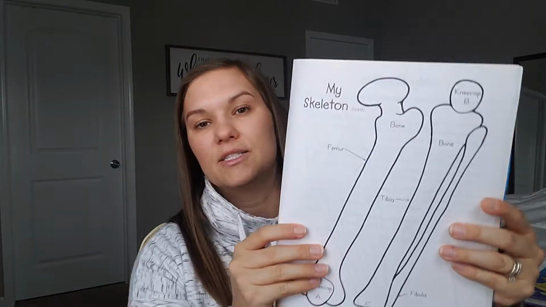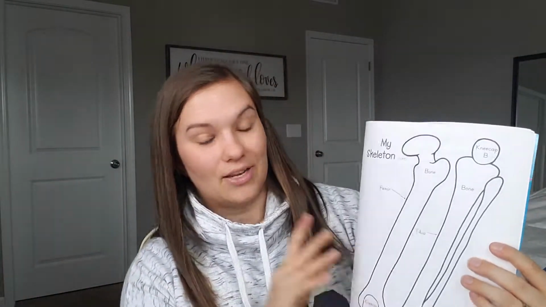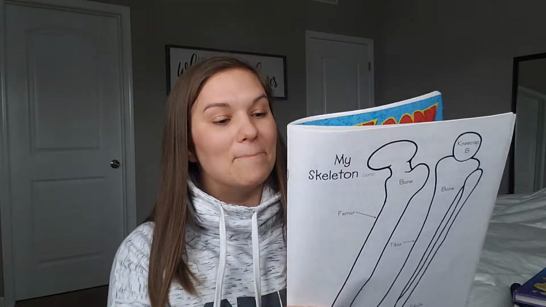What this book does is gives you the blueprints to making a life-size body of your child, and then being able to make copies of some of these papers and color them, and then you're attaching them to this big piece of paper that's laid out like your child. And I'll give you an example here in a second, so you might be wondering what I'm talking about. But this one is super fun and engaging with the kids. So let me show you real quick.